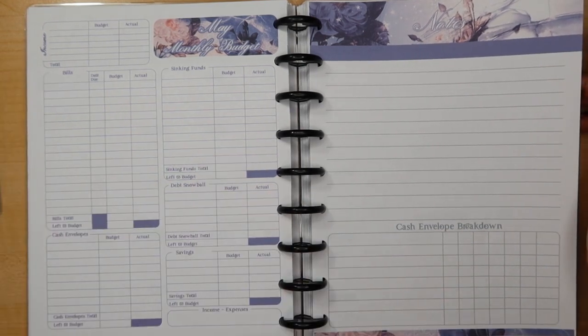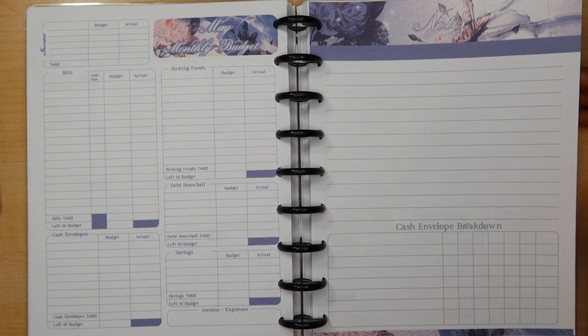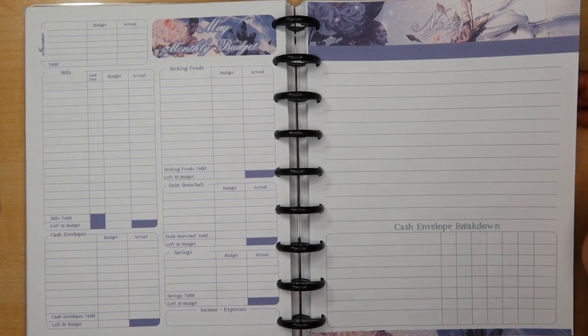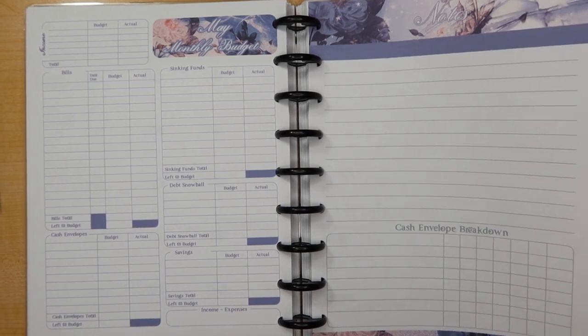And then down at the bottom, and this is only in this sheet that I have here, it's not something anybody has ever wanted me to do on theirs, so it's something that I just put in my own, where I do a cash envelope breakdown, and then I just go into the bank and ask for the denominations that I need.